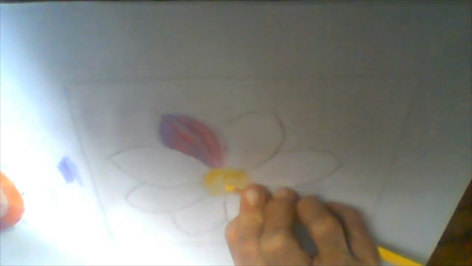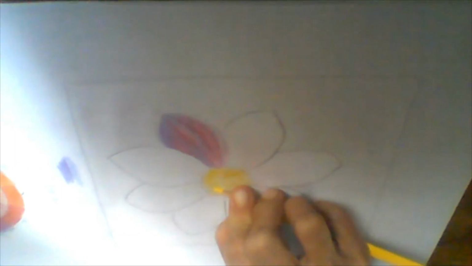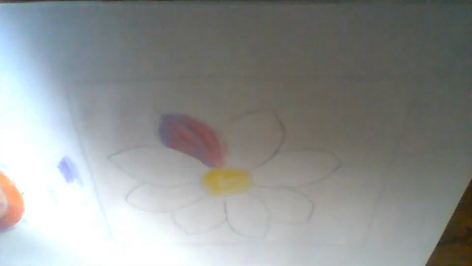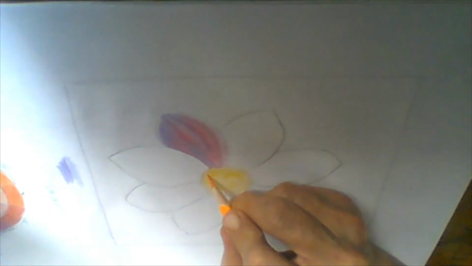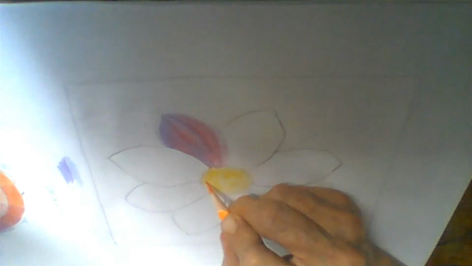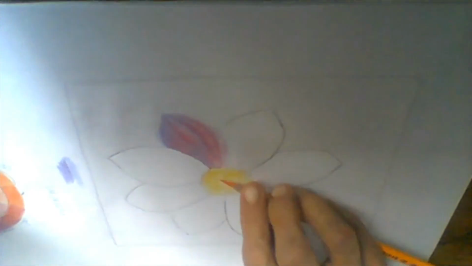Okay, so just here and there, a little bit more vibrant yellow. And then you can take your orange, and again, don't press too hard. Start out lightly because you want the midtone, and then later press harder to add more vibrance.